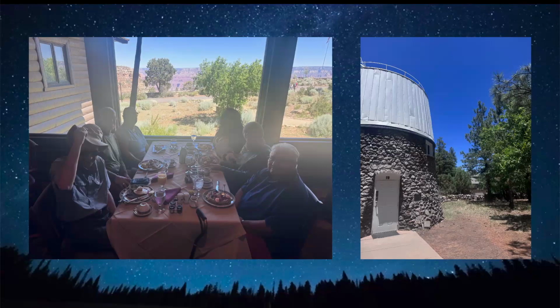that's the observatory where Pluto was first discovered, because Lowell Observatory is really close, and that observatory is so cool. I mean, wow.